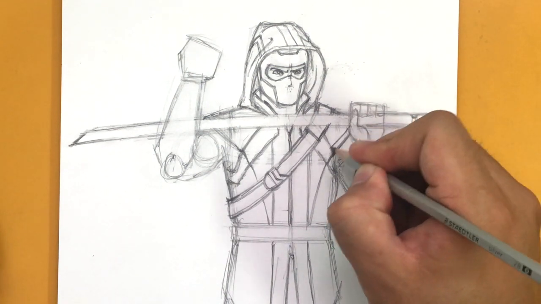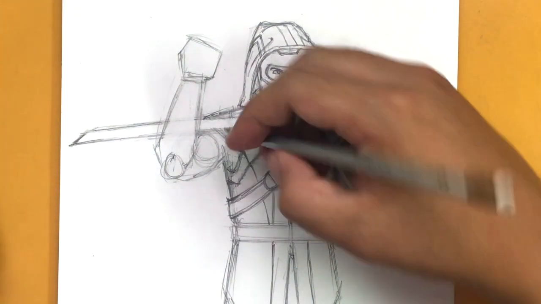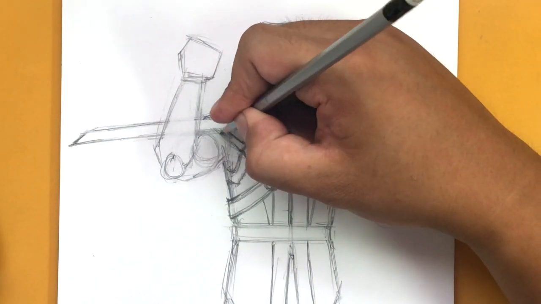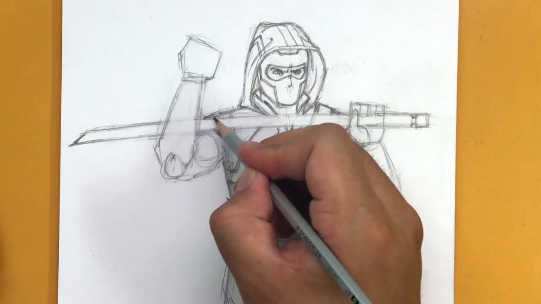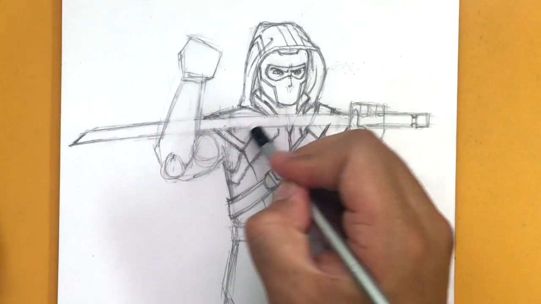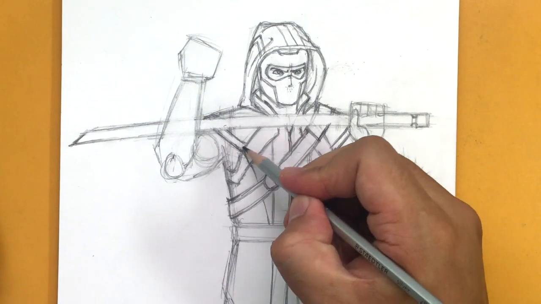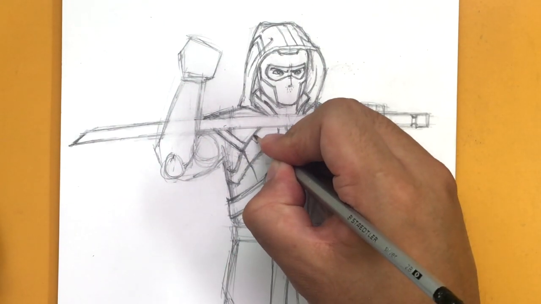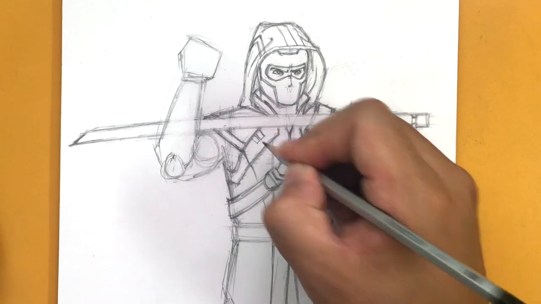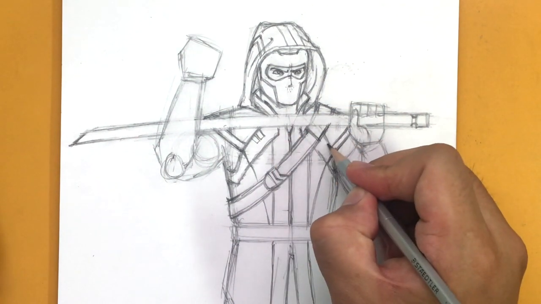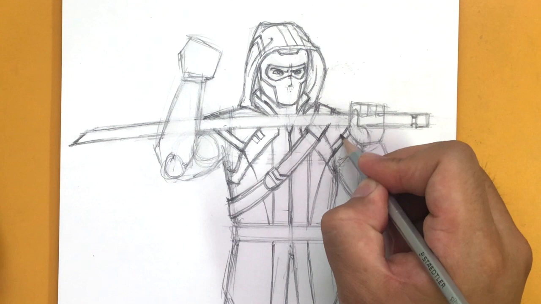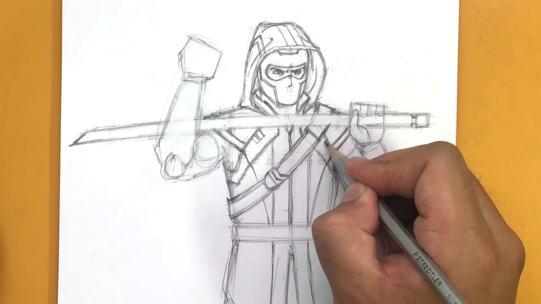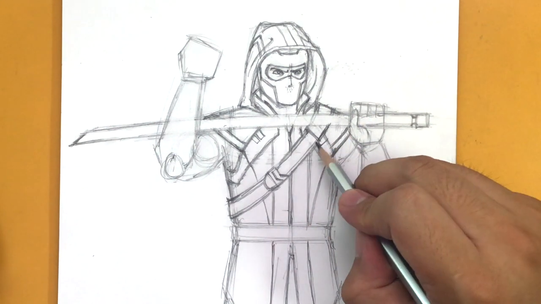Gold trim right there. Gold trim right here. Okay. And then there's two rectangles right here. 1, 2. Same thing on this side. Just where that gold trim is, or underneath that gold trim. This one's going to be covered by the strap.